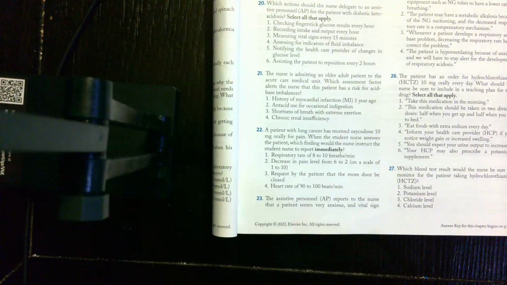If it is a respiratory rate of 8 to 10, then yes, you do. Now, we do know that oxycodone is a narcotic. Narcotics can suppress your respiration rate. So if they're breathing slow, if you haven't given it to them, don't give it to them.